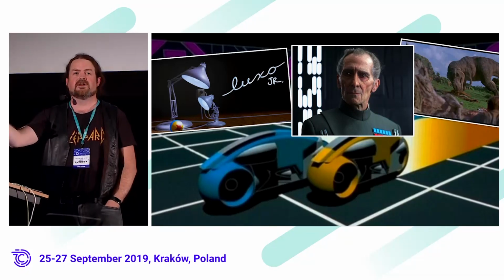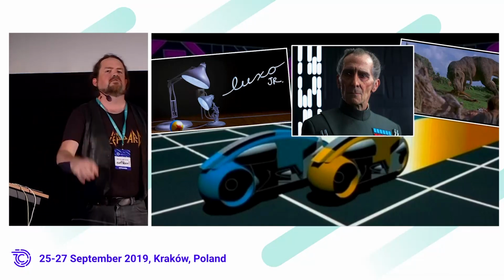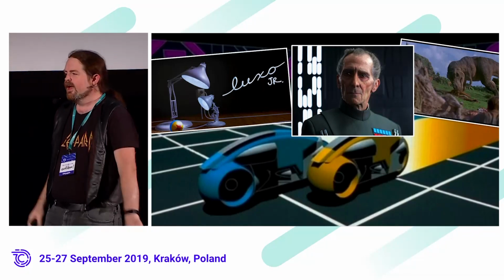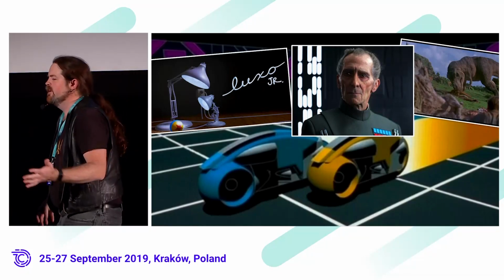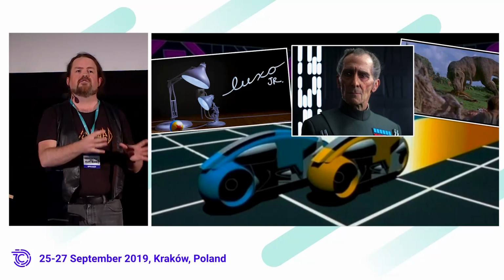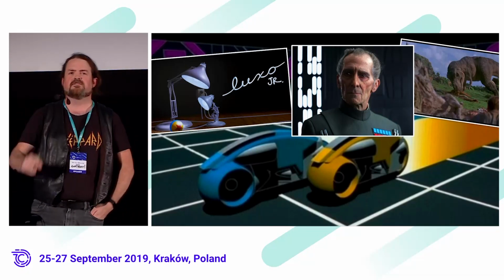Pixar made Luxo Jr., the first completely computer-animated film. Jurassic Park's dinosaurs, the first living creatures interacting with human actors on a film score. A couple of years ago, Lucasfilm, now there's some controversy here. Lucasfilm said that they created a digital Grand Moff Tarkin, who is a fictional character. And lots of people went, you've created a digital Peter Cushing.